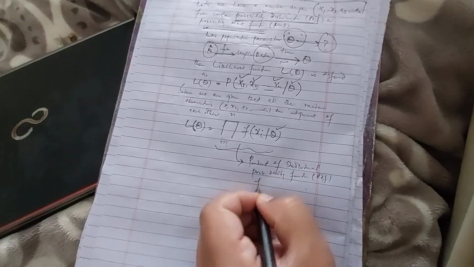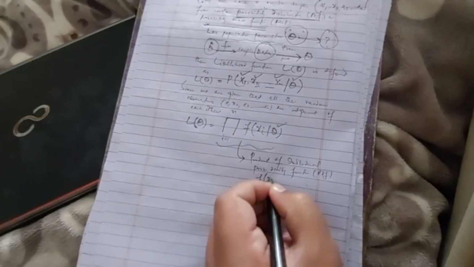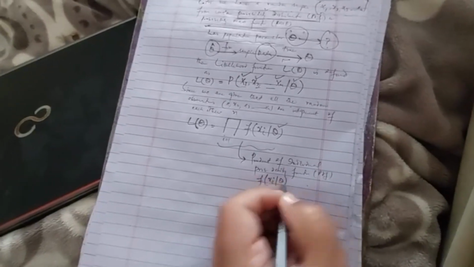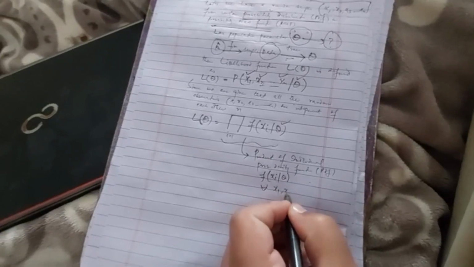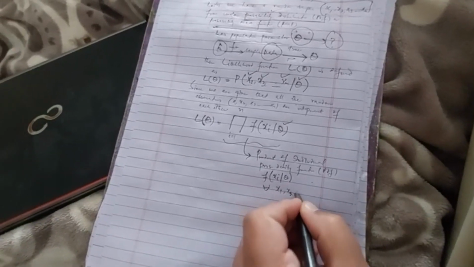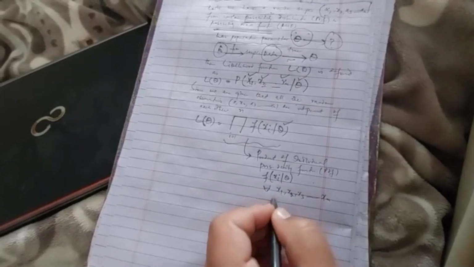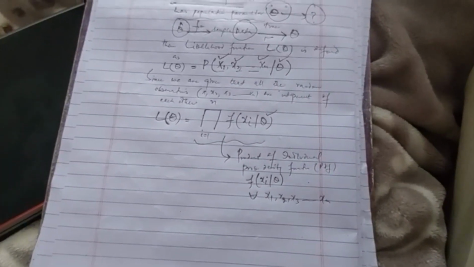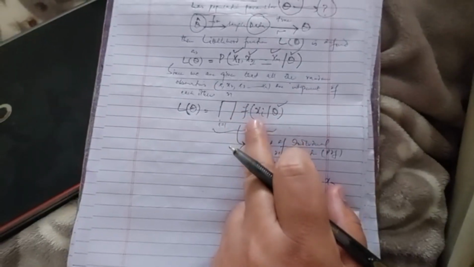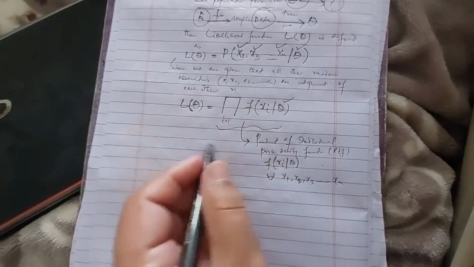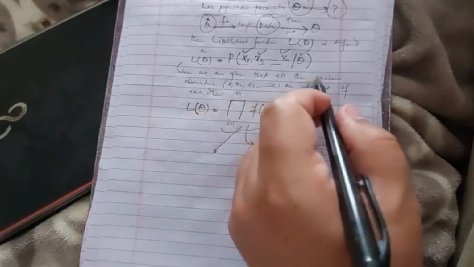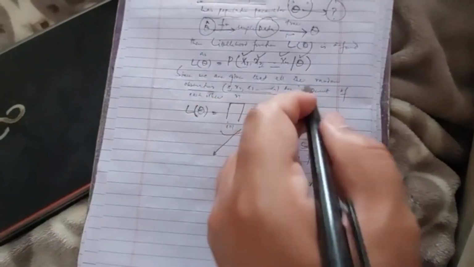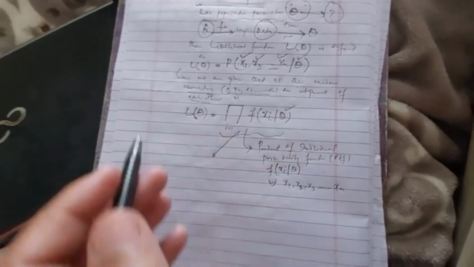The individual PDF is denoted by f of xi conditional on theta, for all x1, x2, x3 up to xn. And why do we do the product? Because, as I wrote over here, all the random observations x1, x2, x3 up to xn are independent of each other.